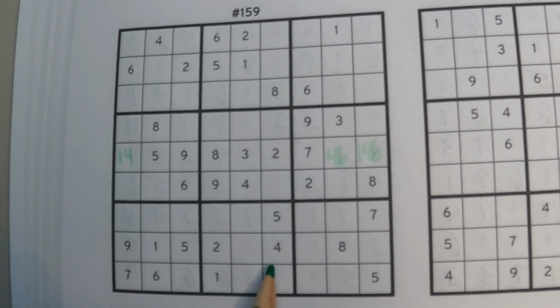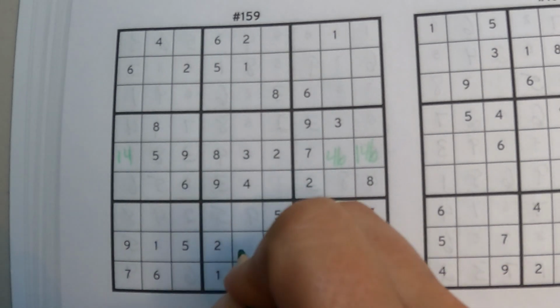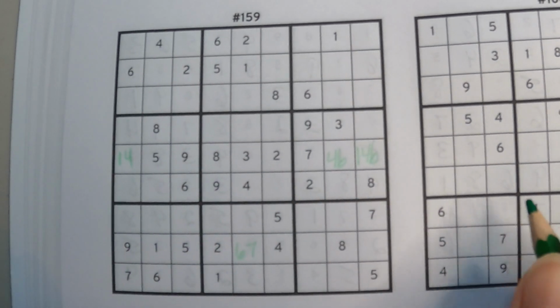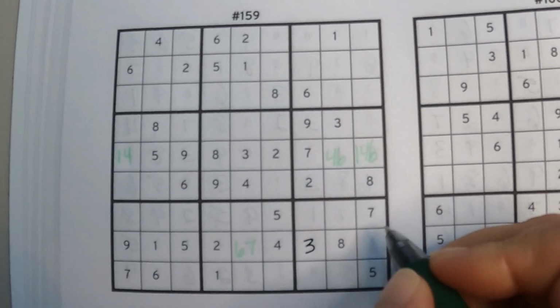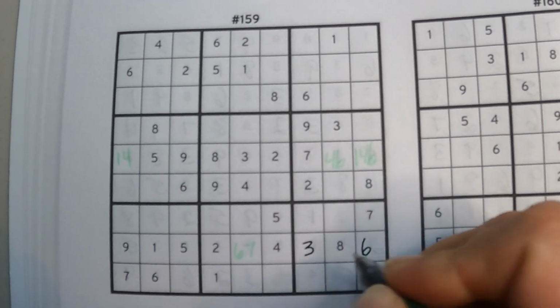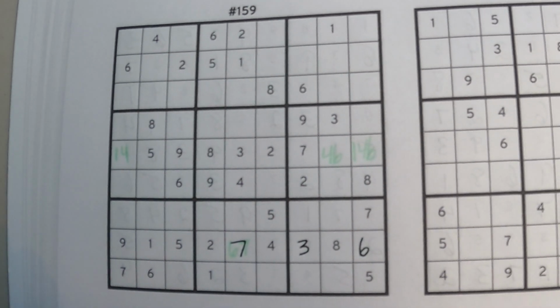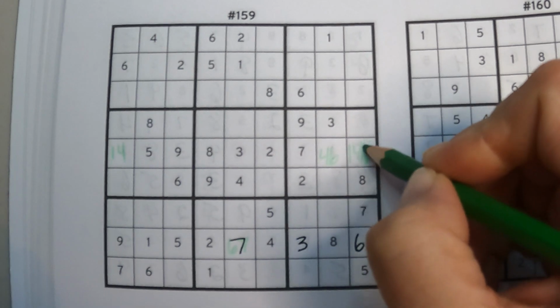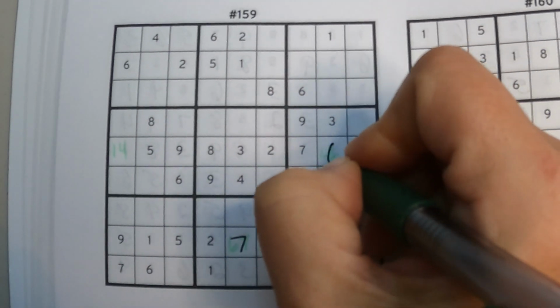For this row, we're missing 3, 6, and 7. We've got a 3 here. So 6, 7, 6 and 7 here. So this is our 3, a 7 here. So 6, 7. And then we can get rid of this 6 here. And that means the only place in this row that our 6 can be is here.